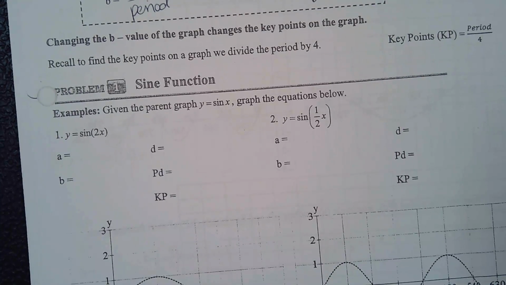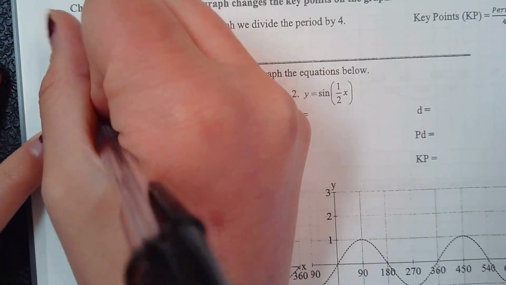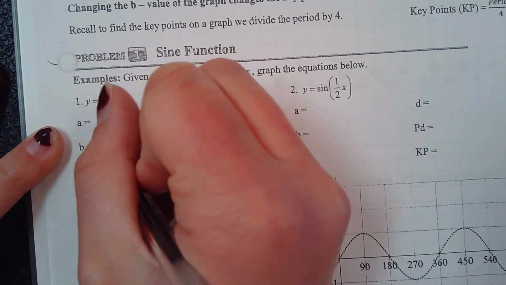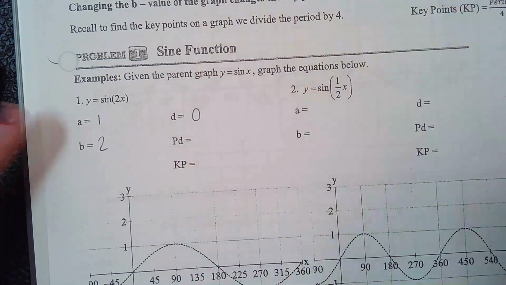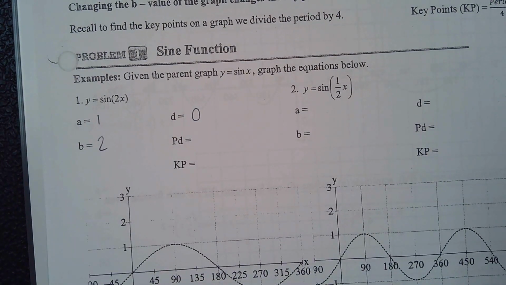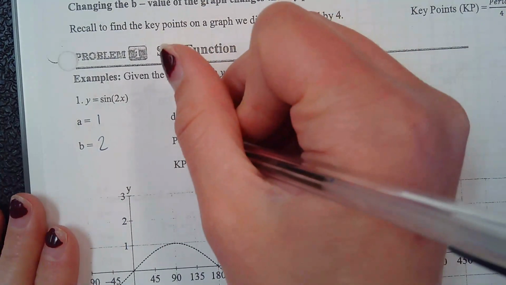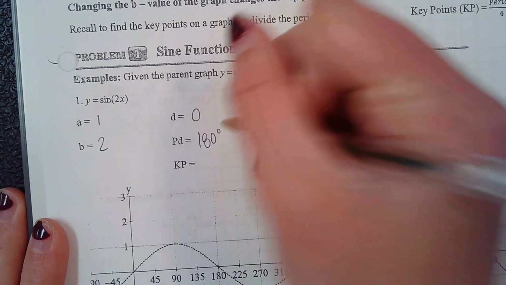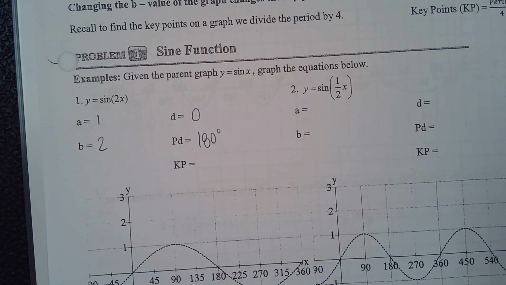So we've got sine of 2x. What's our A value? 1. What's your B value? 2. Okay, so then to find our period, we'll do 360 divided by B. So 360 divided by 2, we get what? Y'all said it, 180. And then your key points, we would divide that number by 4, and what do we get?